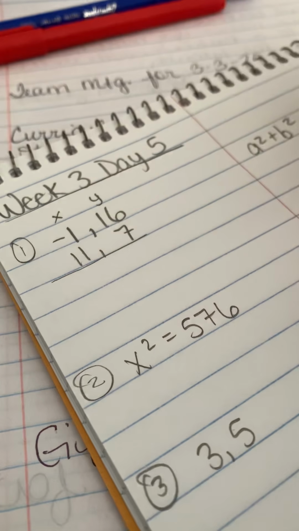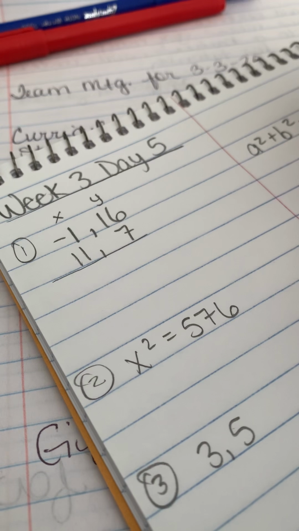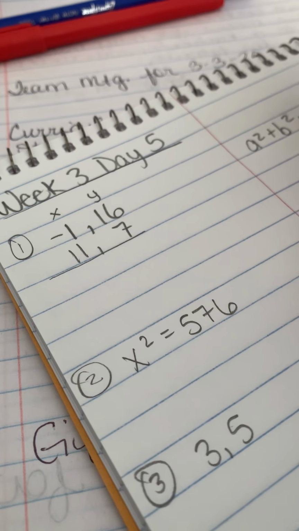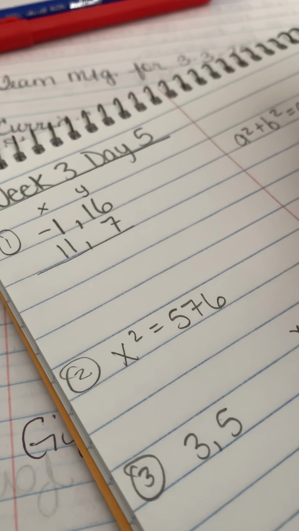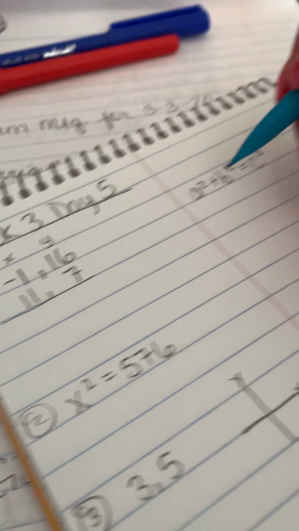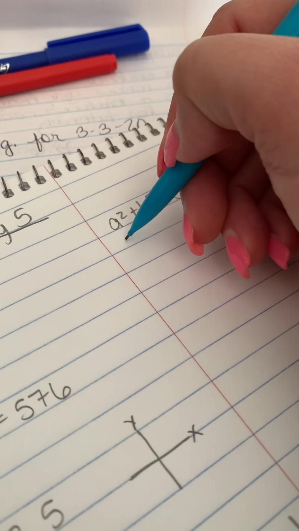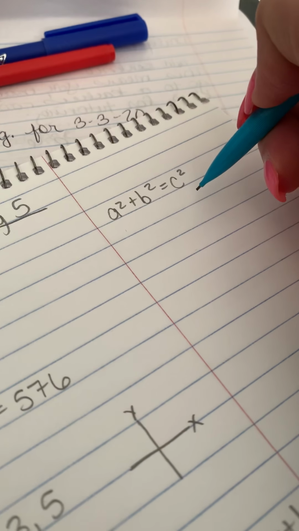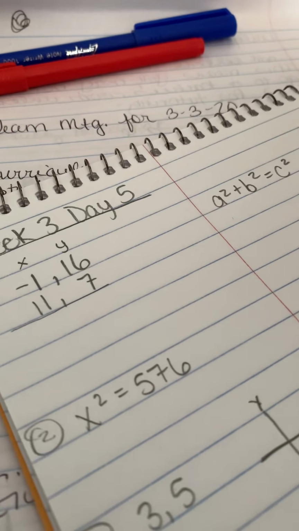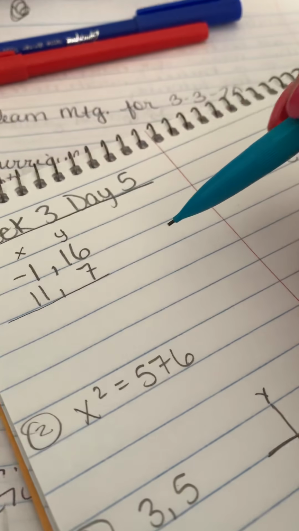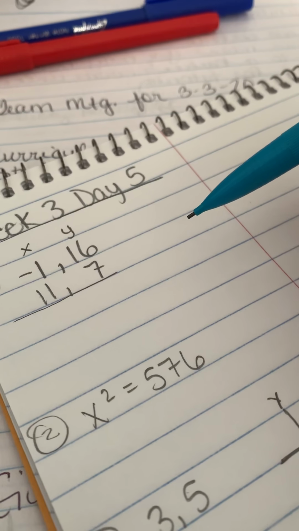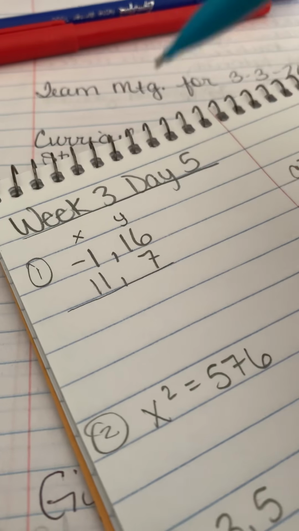Our change in y is going to be one of our leg lengths, and our change in x is going to be one of our leg lengths. So then we can plug those numbers in for a and b and solve for c, which would essentially be our hypotenuse, which is our diagonal line segment.